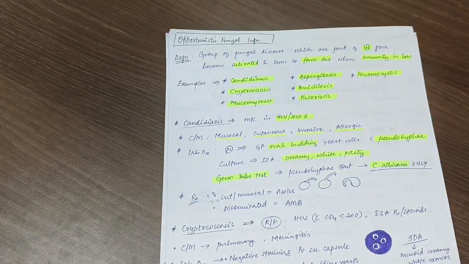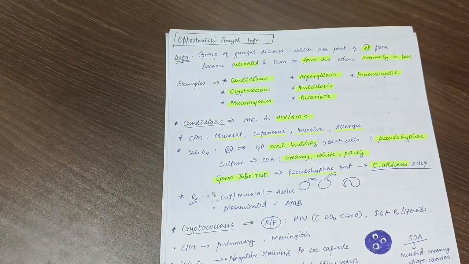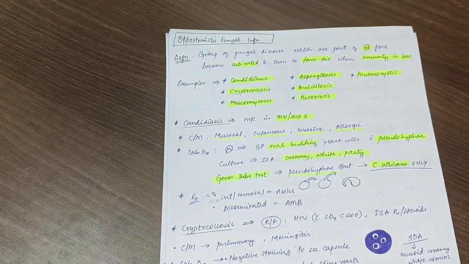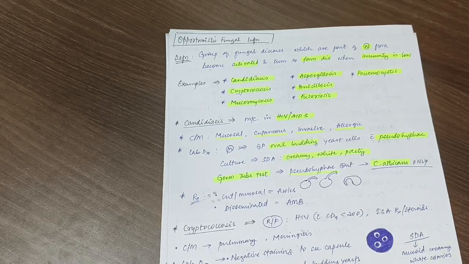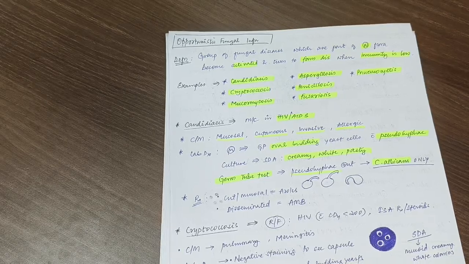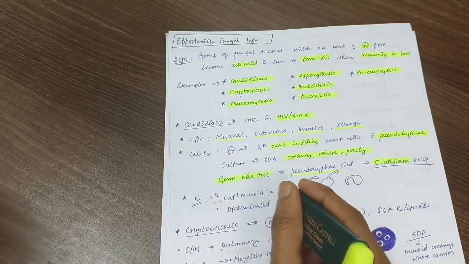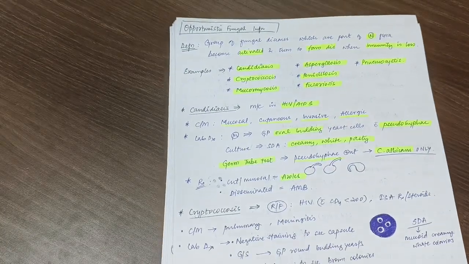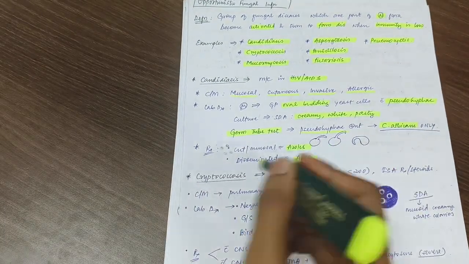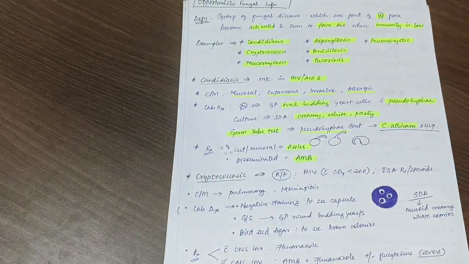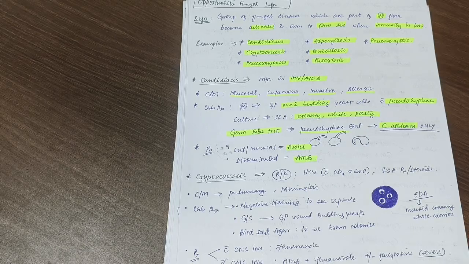Okay, Candida albicans, you are going to see the pseudohyphae there. There is no constriction at the site of formation of hyphae. That's non-constrictable. Coming to the treatment, if it is cutaneous or mucosal, you are going to give azoles. If it is disseminated, then amphotericin B. Okay, liposomal amphotericin B. Then cryptococcosis.